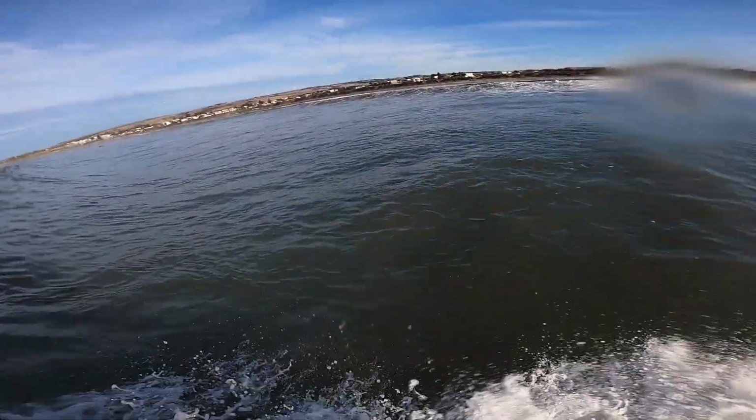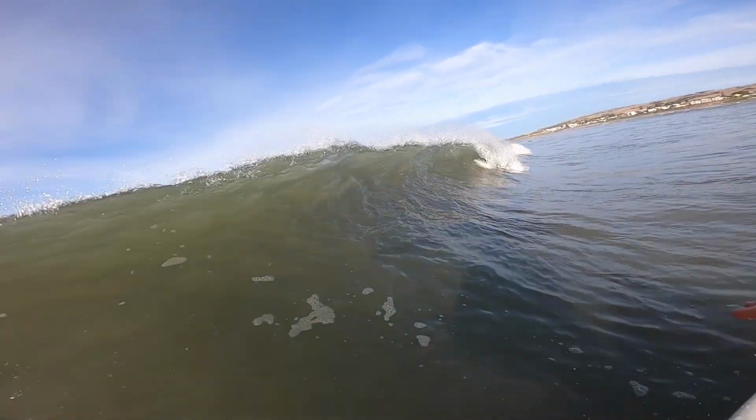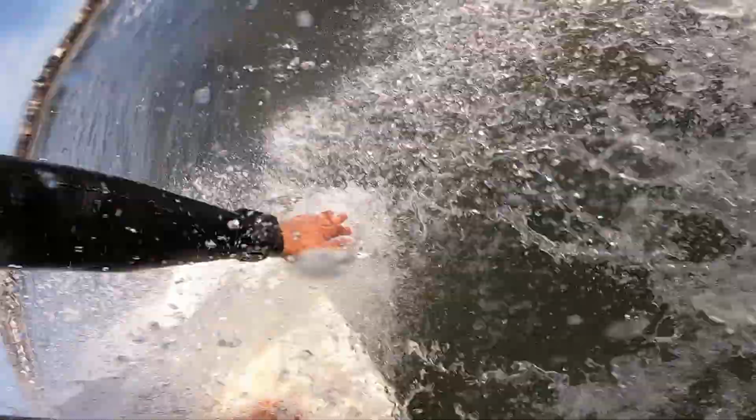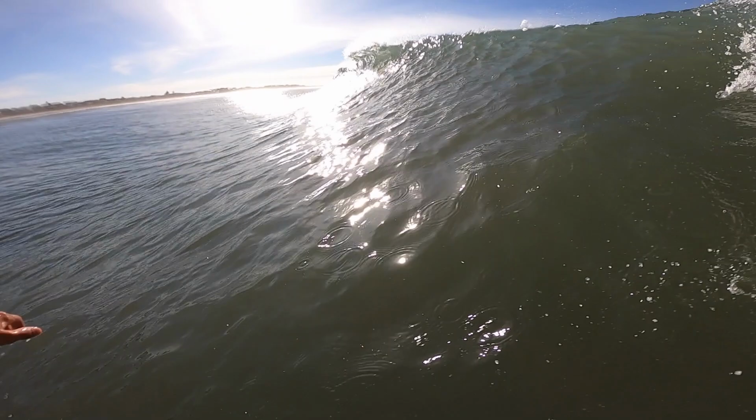When performing re-entries, it's all about timing. If you get there too early, there won't be a section to hit. If you get there too late, you're going to get hung up. So what we need to do is time it perfectly. And you can see that I've timed my bottom turn so that I get to this section so that it will hit the bottom of my board and then send me back down. Too early or too late, and it won't happen.